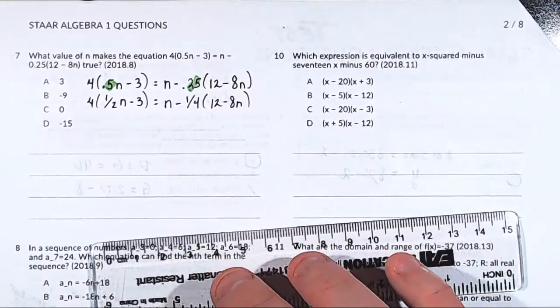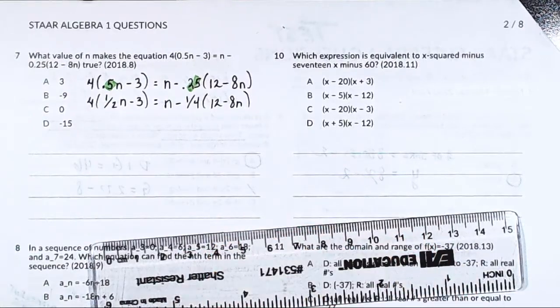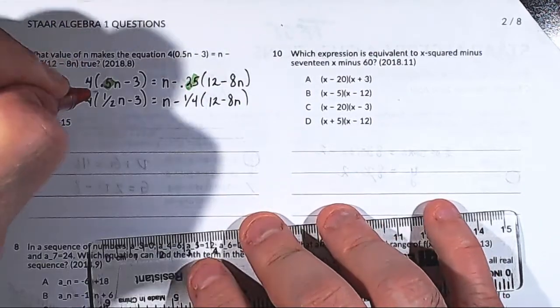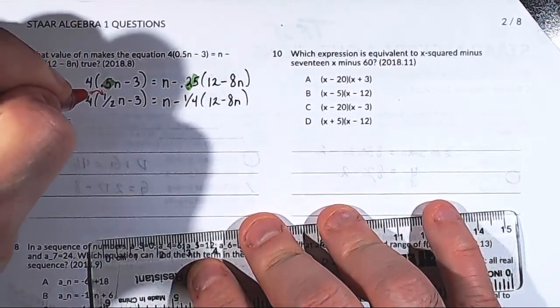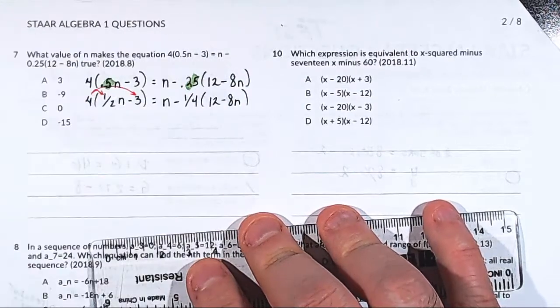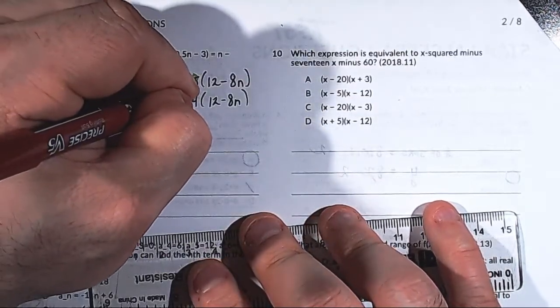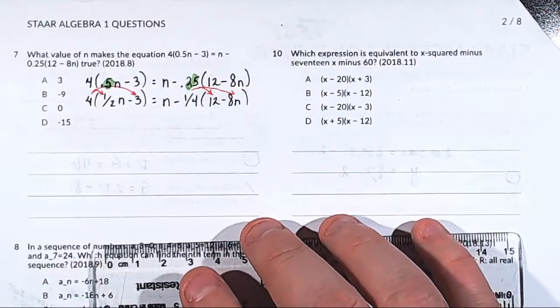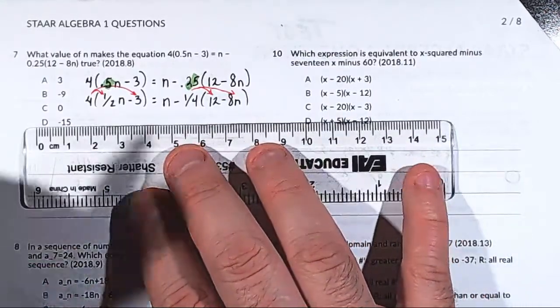Okay, now we have to remember PEMDAS. First word P, which is parentheses. We're going to distribute the 4 to 1/2 n and to negative 3, and then this negative 1/4 will distribute to 12 and negative 8. Okay, so that's what we're going to do next.